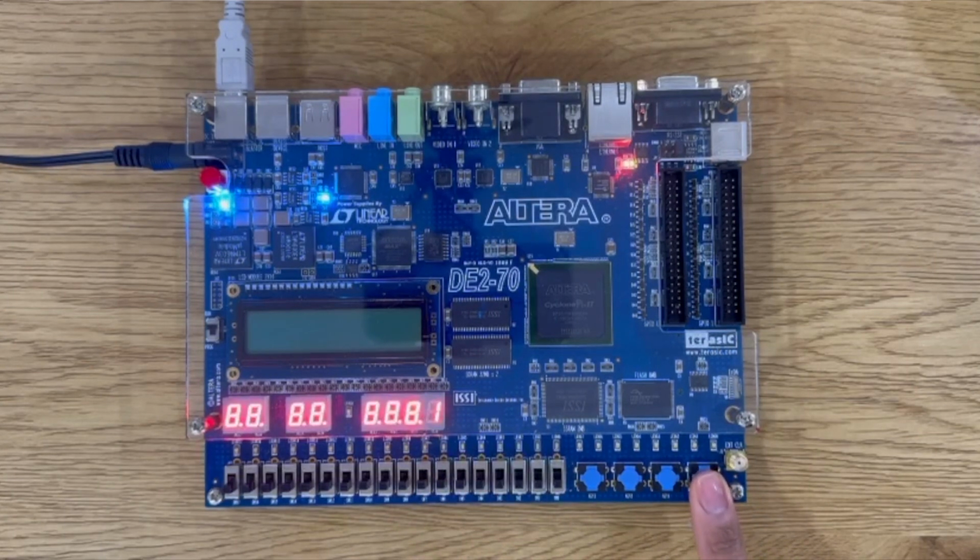So it should display 1, and then 2, 3, until it reaches 9. After state 9 or state J, the next state should be state A, so the output should be 0. And it's working fine. We can now test the reset button. Reset is connected to key 1. So at any moment when key 1 is pressed, the next state will be state A, which will output 0.